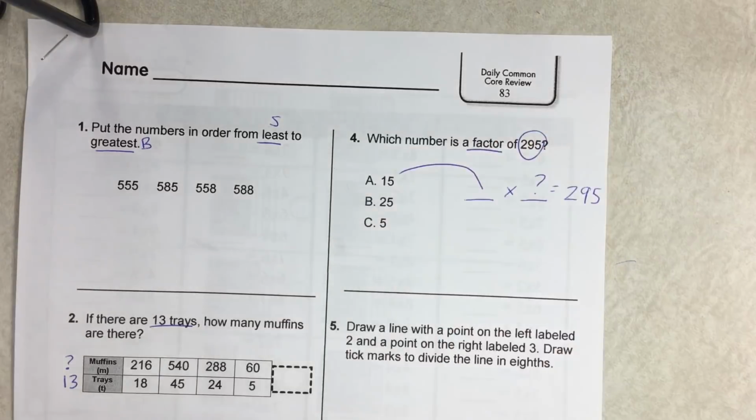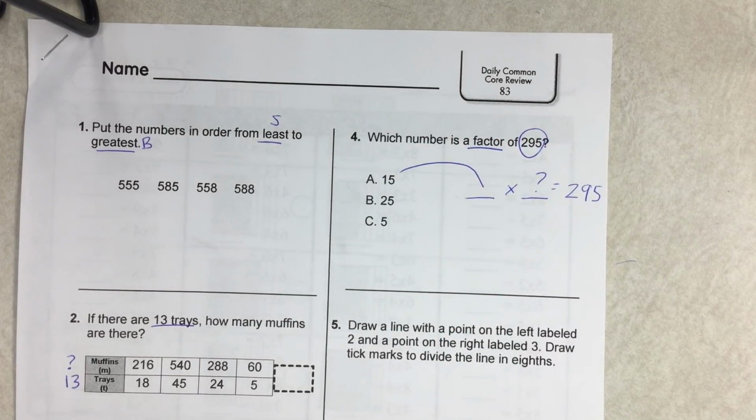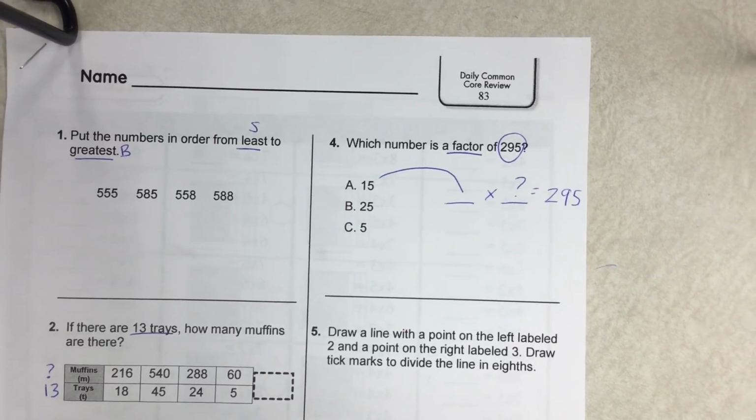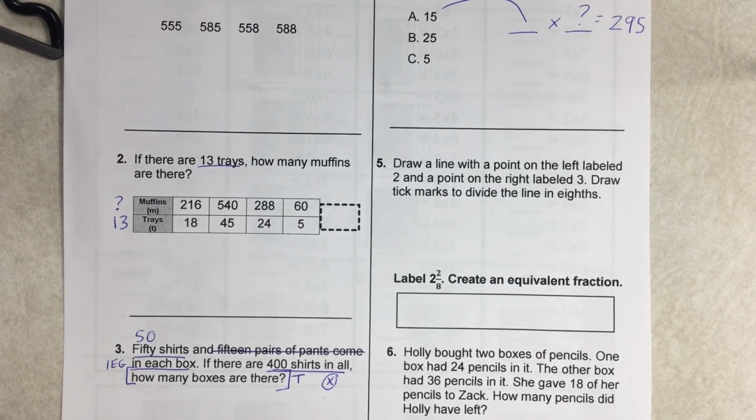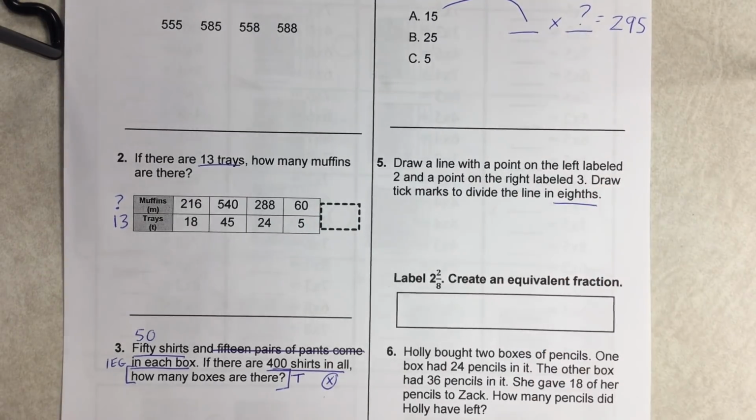Write your evidence next to it and circle the correct answer. All right, let's try number 5. It says, draw a line with a point on the left labeled 2 and a point on the right labeled 3. Draw tick marks to divide the line in 8ths.